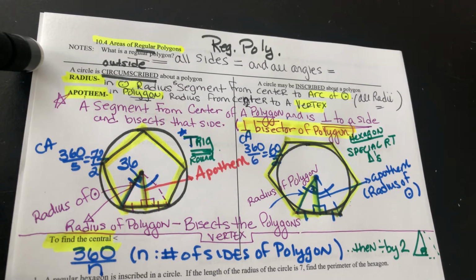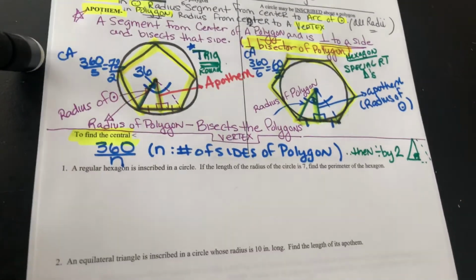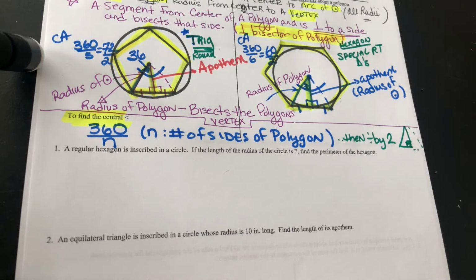It probably doesn't make sense right now, but hopefully you have an understanding. Now let's do a few examples so you can get an idea of how we are doing the work. All right, question number 1. You know I'm going to underline things too.